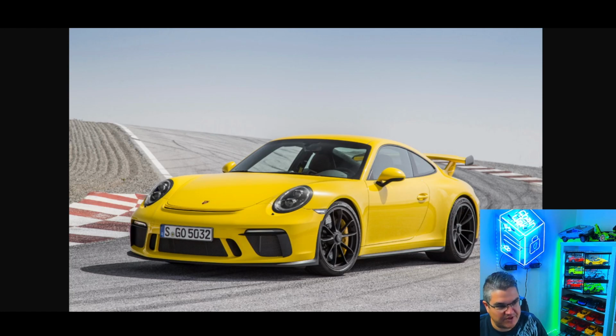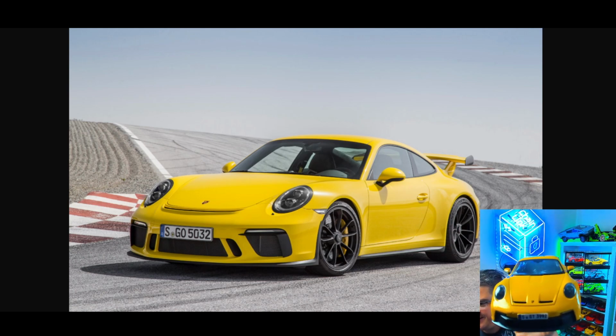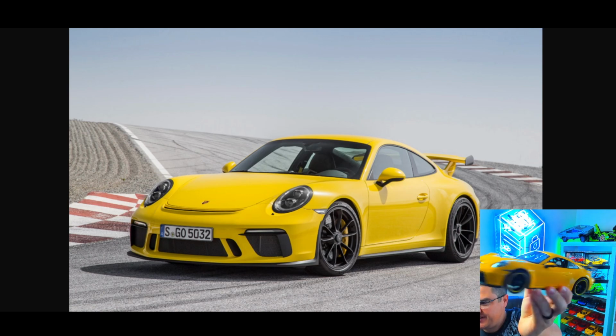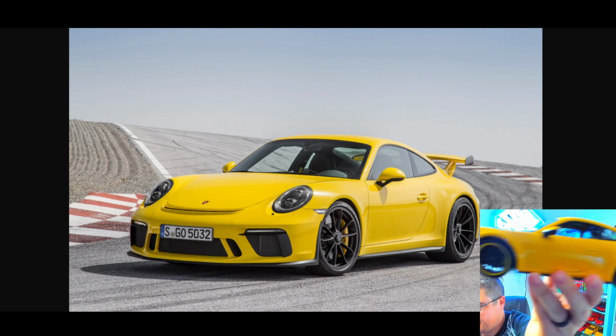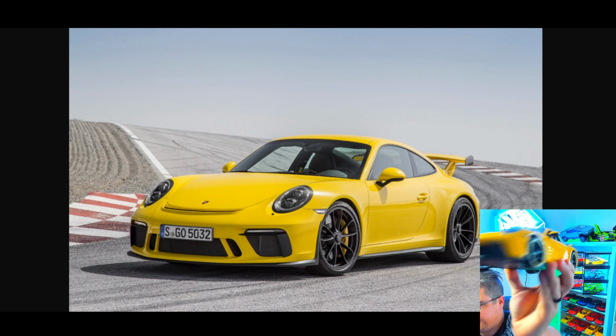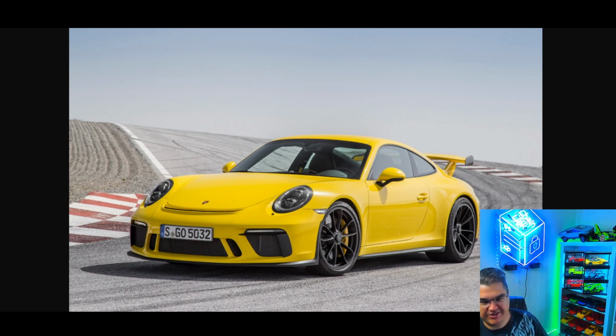Car of the day, might as well get to it. Porsche 911 GT3. I just so happen to have one. Coincidence. I mean, it looks pretty similar there. The only difference, look at the wheels on this one. It's got yellow rims. I kind of like it. That's kind of like magnesium wheels on that one, but I'll take it. Yellow is my favorite supercar color. And if anybody's looking for some late Christmas gifts, I'll take it.